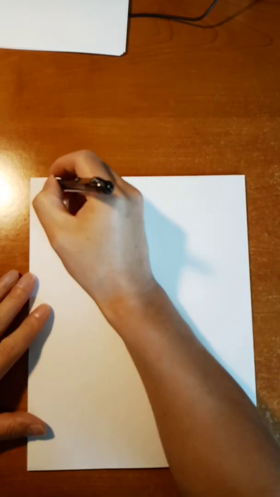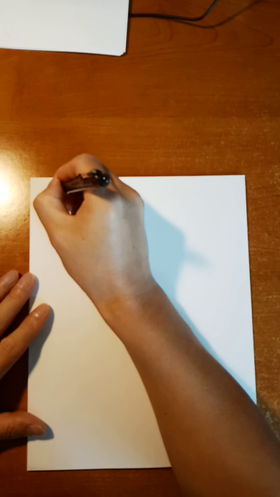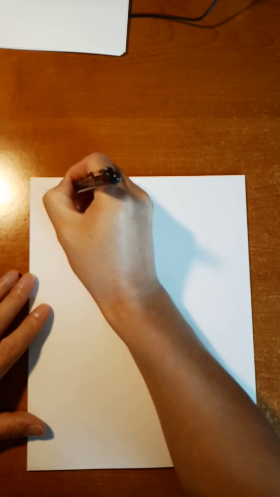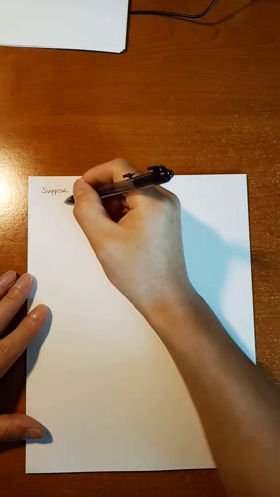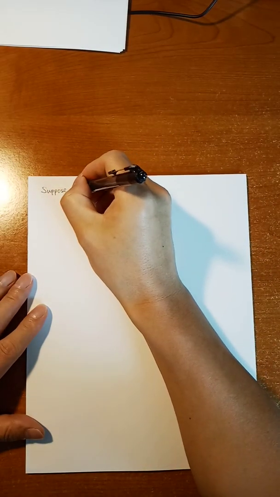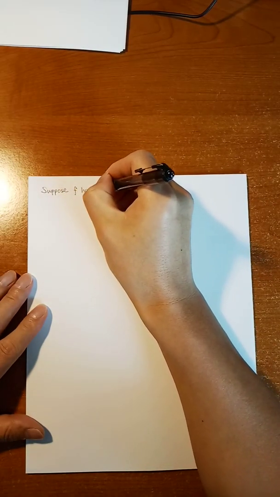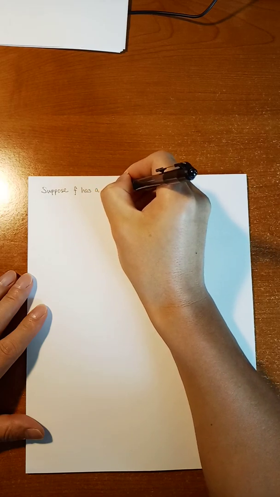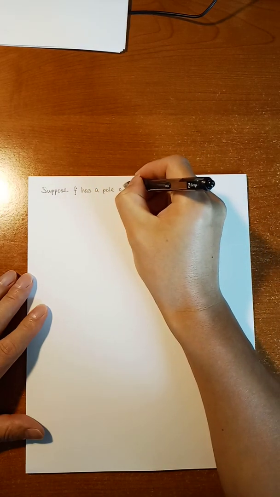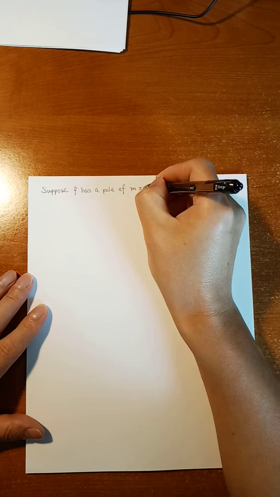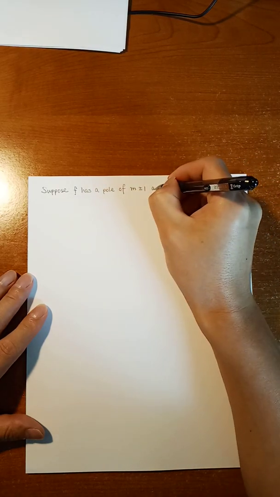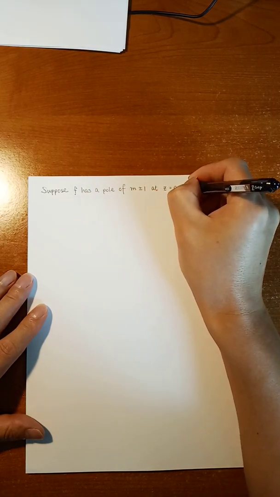So let's see here. Suppose f has a pole of order m, m greater than or equal to 1, at z equal to a.